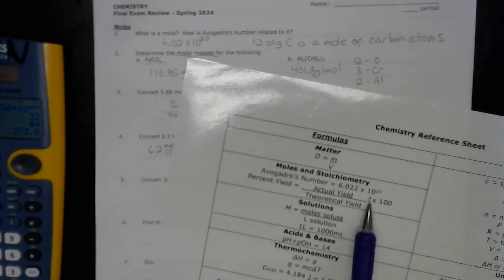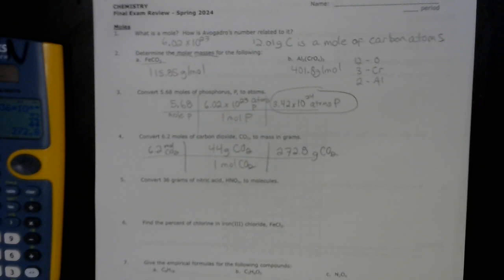6.022 times 10 to the 23rd. I've been using 6.02. It's okay. It doesn't matter. Pick your poison.